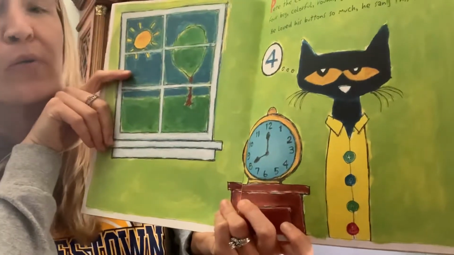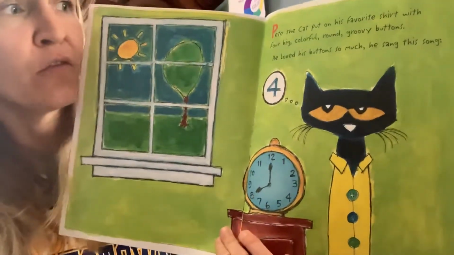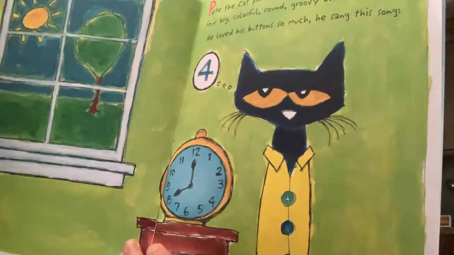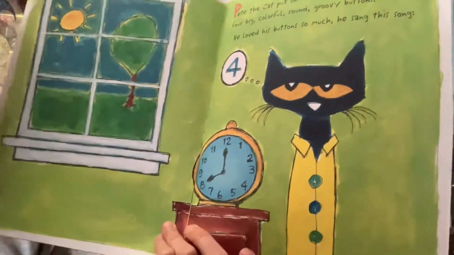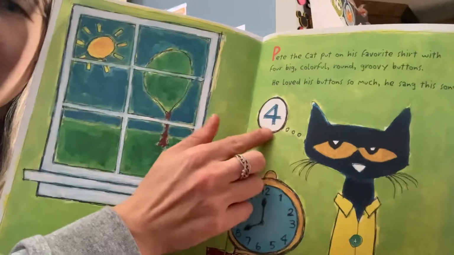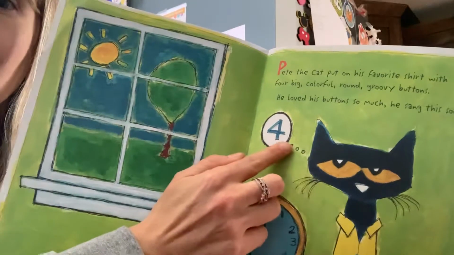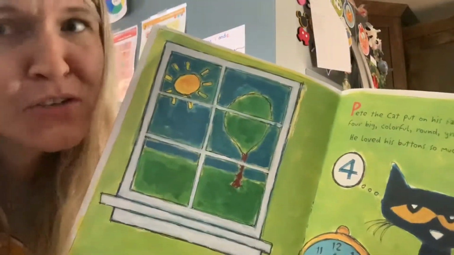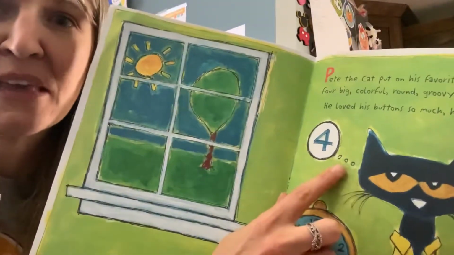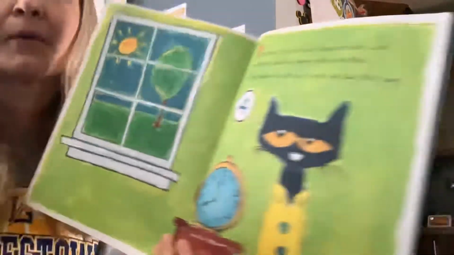Pete the Cat put on his favorite shirt with 4 big, colorful, round, groovy buttons. He loved his buttons so much that he sang this song. Look at this. What is that? Do you know what that is? You're right, it's not a speech bubble. He's not talking. So what kind of bubble is it? If you said a thinking bubble, you're correct. He's thinking that number 4.